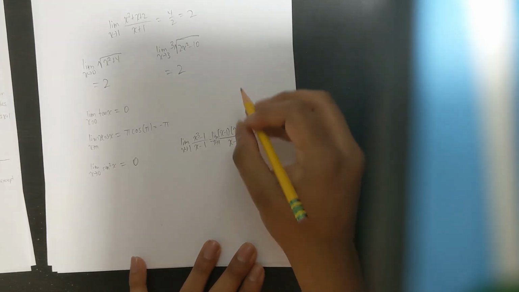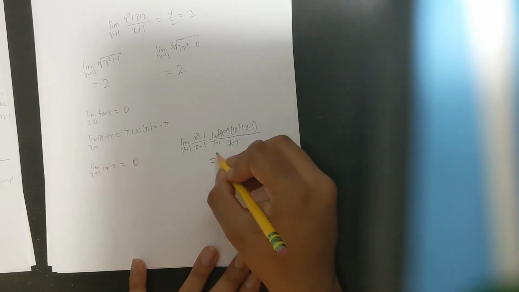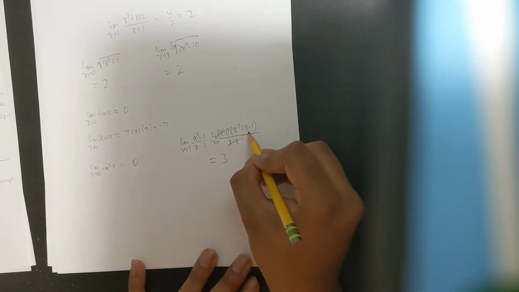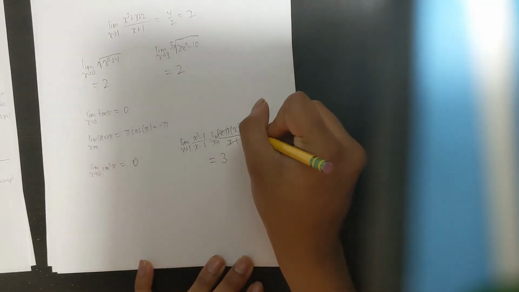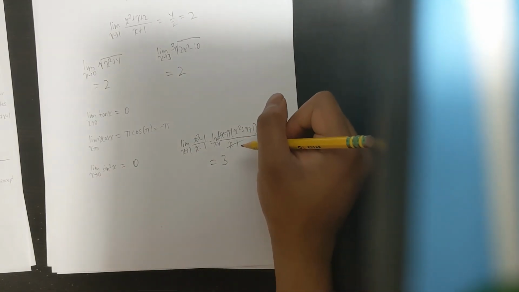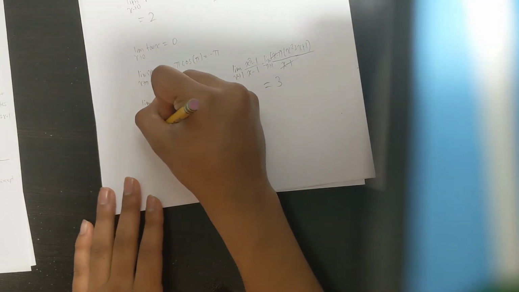And after that, you factor out the x minus 1, and you plug in, you can just get 1 plus 1 plus 1 here. This should be a plus. So 3.